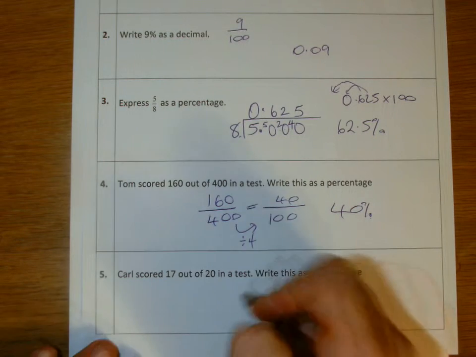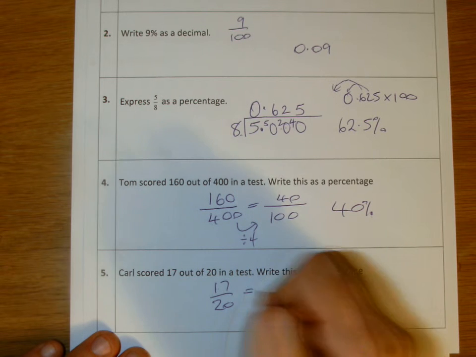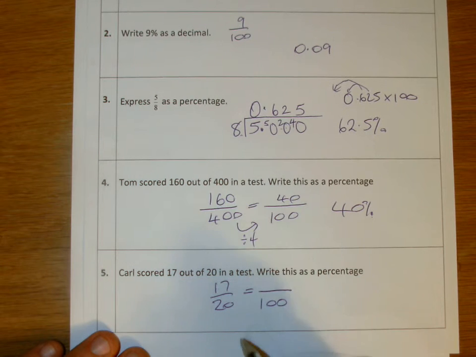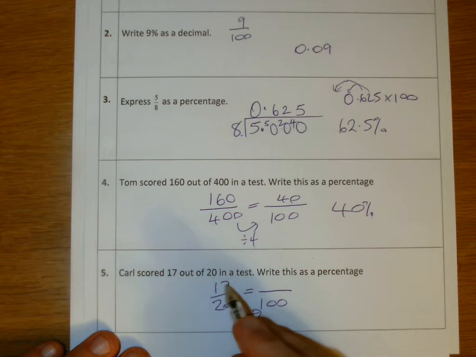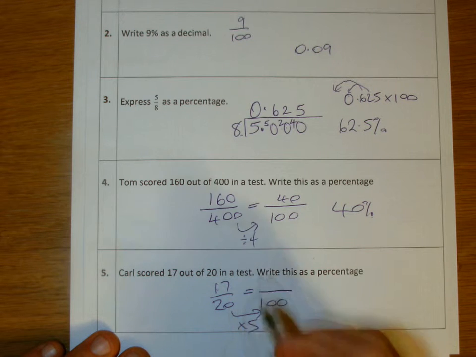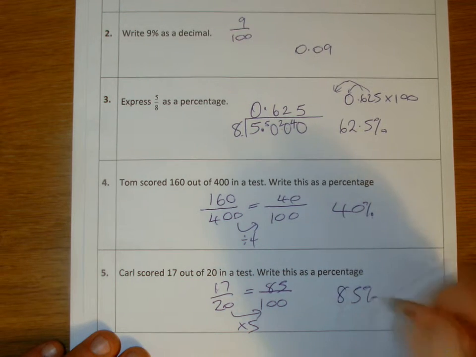Question 5. Again, in a non-calculator paper, 17 out of 20. Again, you can scale this. Just think about what you do to 20 to get to 100, timesing it by 5, of course. Times the top by 5 as well. Well, 10 times 5 is 50, 7 times 5 is 35, that adds up to 85. That's 85%.